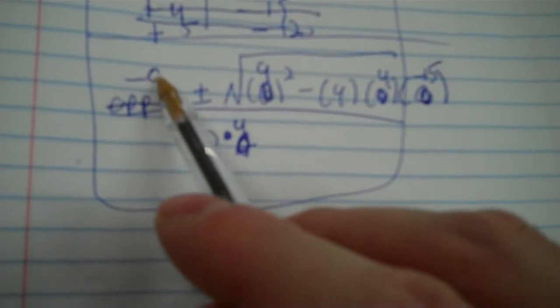And then b itself would be 9. 4, and then a is 4, and c is negative 15. And then a on the bottom is 4, 2 times 4. So make your plus minus. You know in front of the plus minus you have negative 9. On the bottom, 2 times 4 is 8.